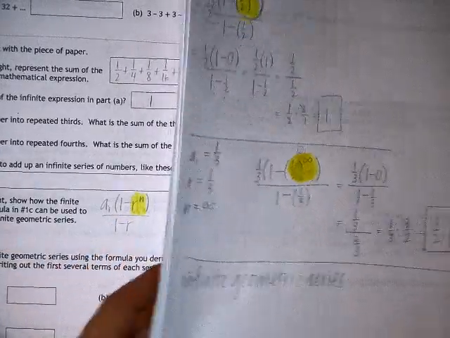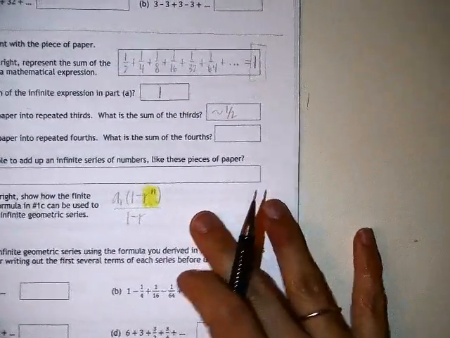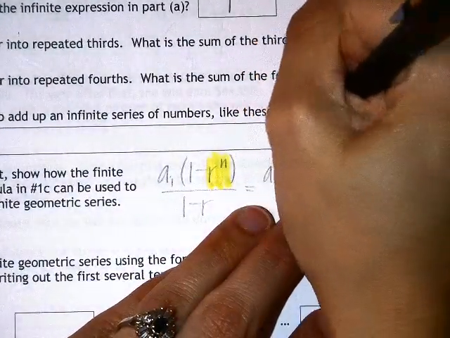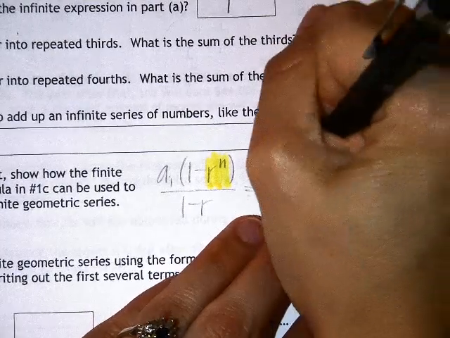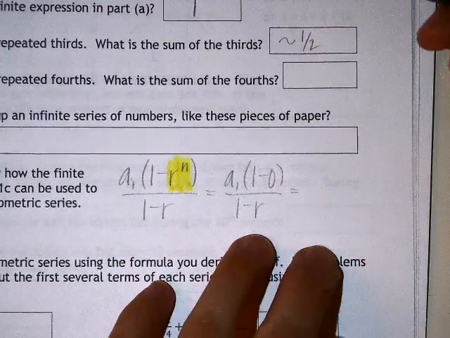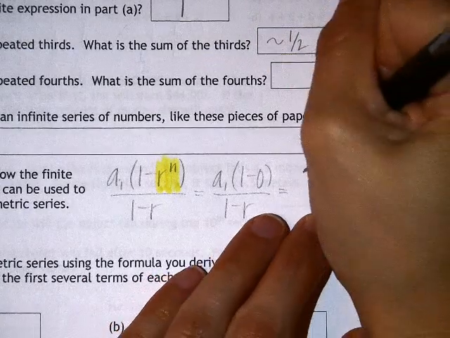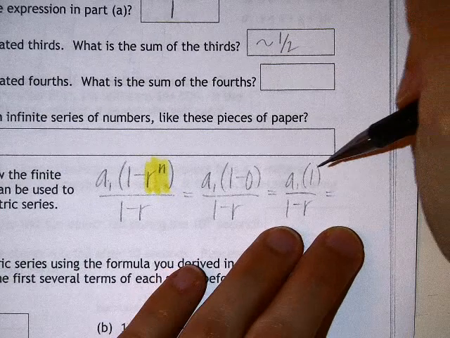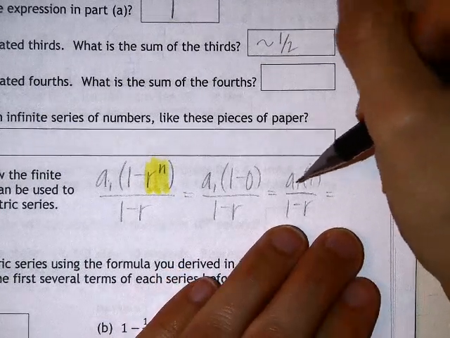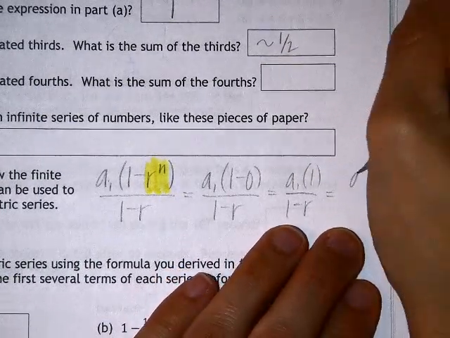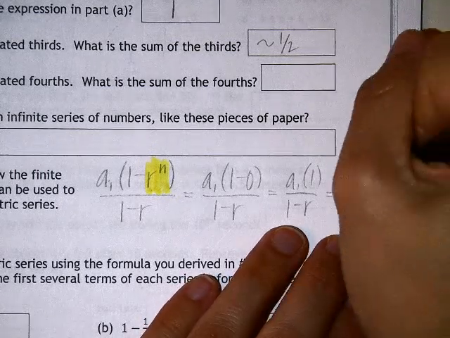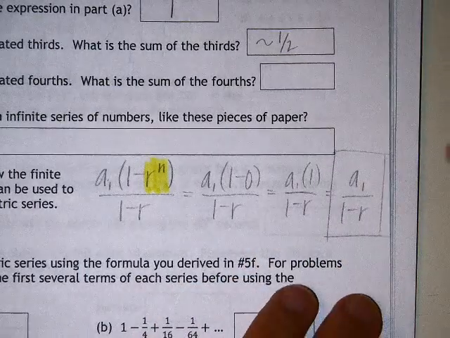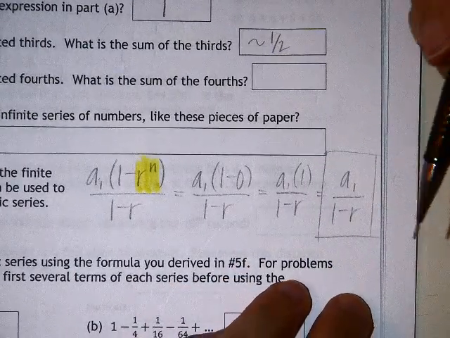So r to the power of n always ends up being 0. And if that's the case, and I'll switch gears so I can do a bit more of a permanent proof here, if r to the n is always roughly 0, and I make that assumption, then the formula can evolve a little bit. 1 minus 0 is just 1. And 1 minus r on the bottom means that my formula has evolved to the point where I'd have a sub 1, whatever that is, times 1, which is just going to be whatever a sub 1 was, over 1 minus r. And that can be considered the formula for the infinite series.